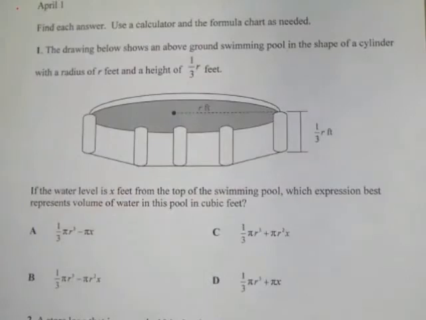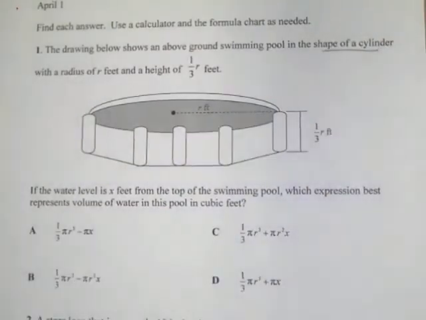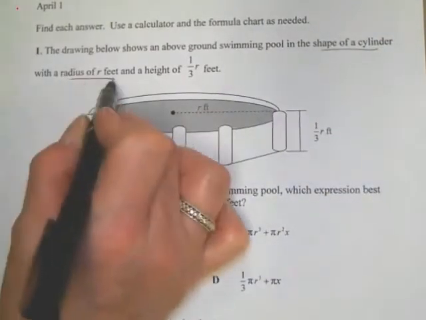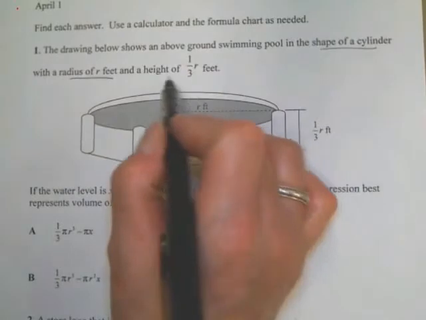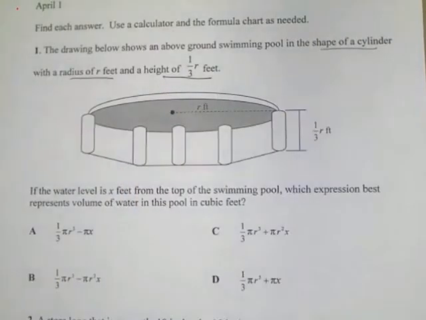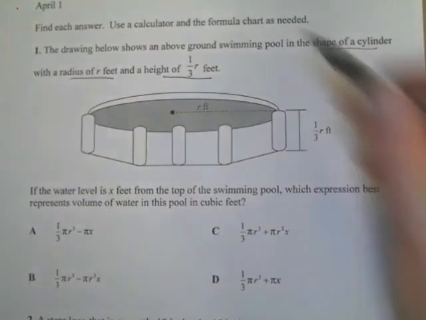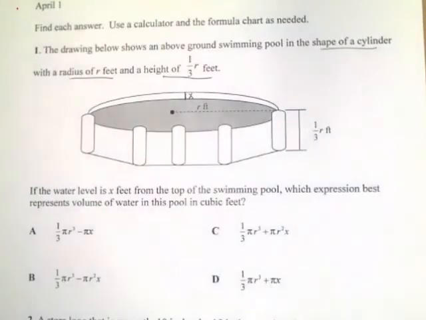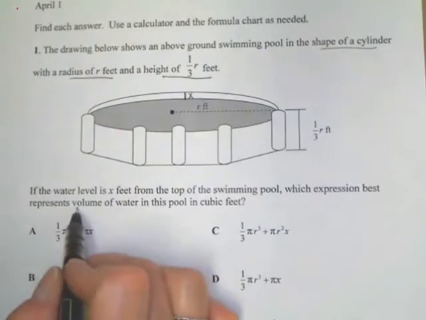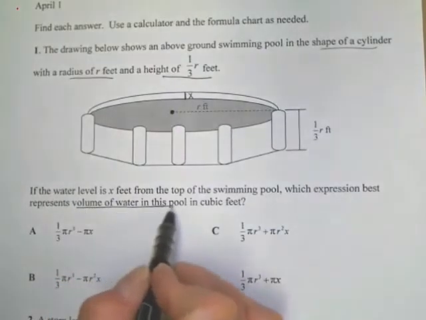The drawing below shows an above-ground swimming pool in the shape of a cylinder with a radius of r feet and a height of 1/3 r feet. If the water level is x feet from the top of the swimming pool, which expression best represents the volume of water in this pool in cubic feet?